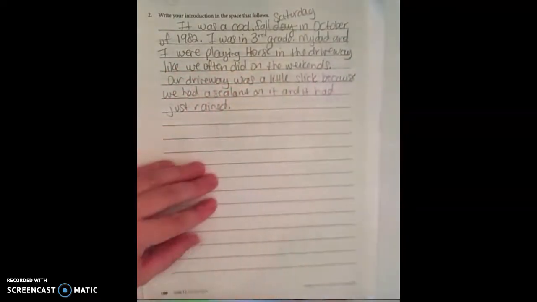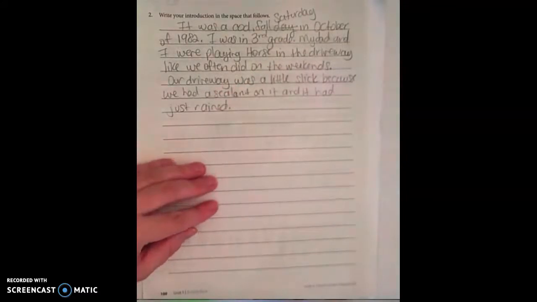That might be all I want to write, so let's reread it. It was a cool fall Saturday in October of 1982. I was in 3rd grade. My dad and I were playing horse in the driveway like we often did on the weekends. Our driveway was a little slick because we had a sealant on it and it had just rained.